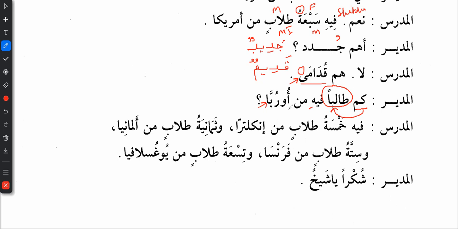So the teacher says fihi, again shibh jumla. This is also shibh jumla. Khamsatu, this is feminine, tullabin male, mudaf ilayhi. Khamsatu tullabin min Inglaterra, which means England. And wa thamaniyatu, feminine number, male noun, and this is also mudaf ilayhi.